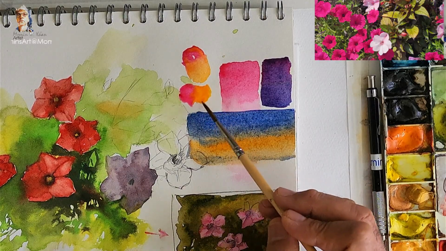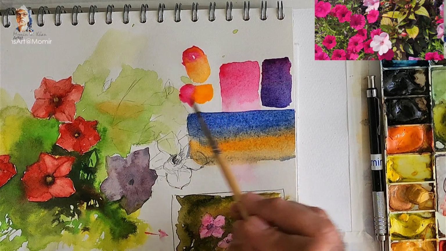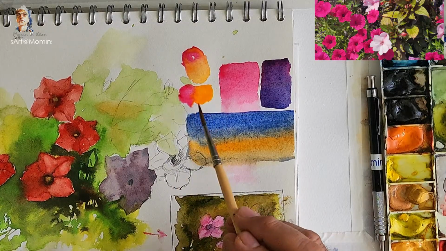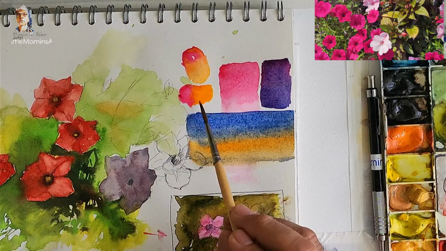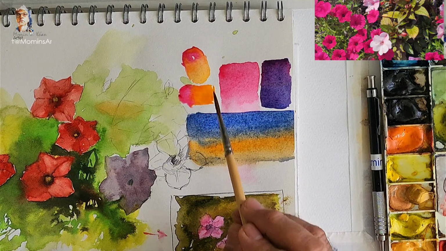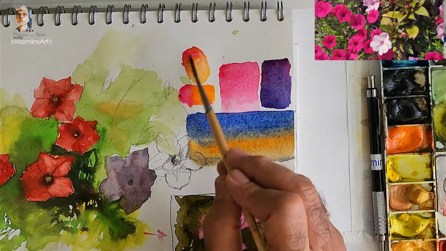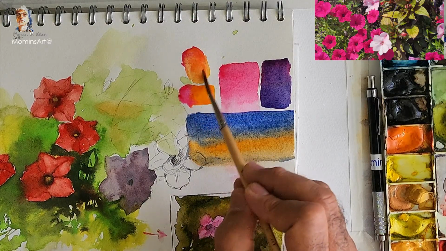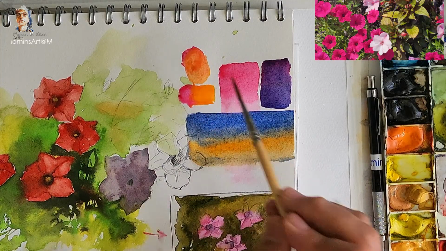You don't want to push them too much. Yes, I can drag this side, but you don't want to go on the left side into the wash, because once you go into the left too much, then you lose the separation of the colors, right? The rose madder will be gone and it will become a different color, like a pinkish orange color. There you go. This is what happened.